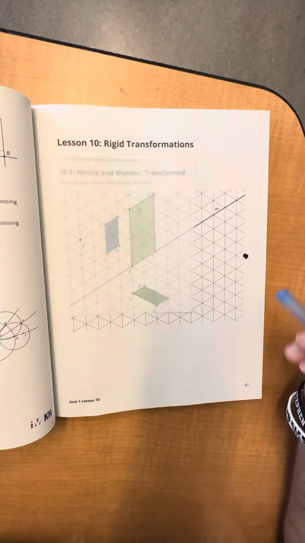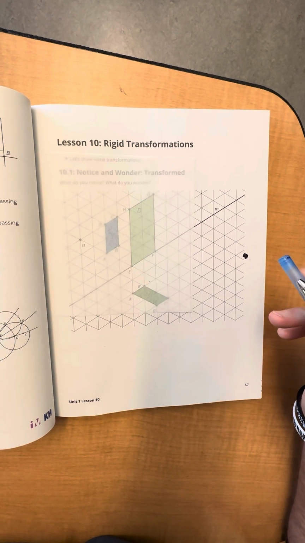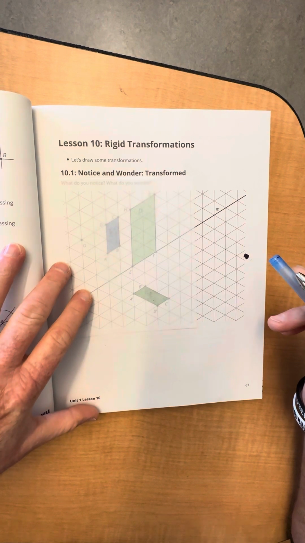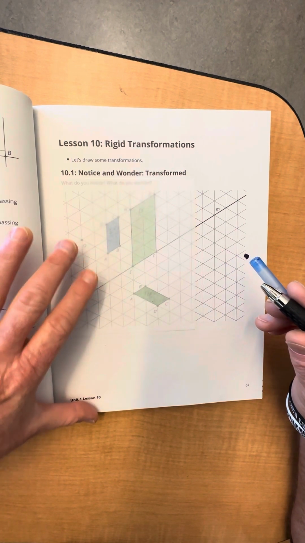Okay, here we go. Unit 1, Lesson 10. I am filming this in my tutorial class, so I'm going to try to whisper. But we are doing Lesson 10 on rigid transformations. First question, 10.1, notice and wonder, transforms.